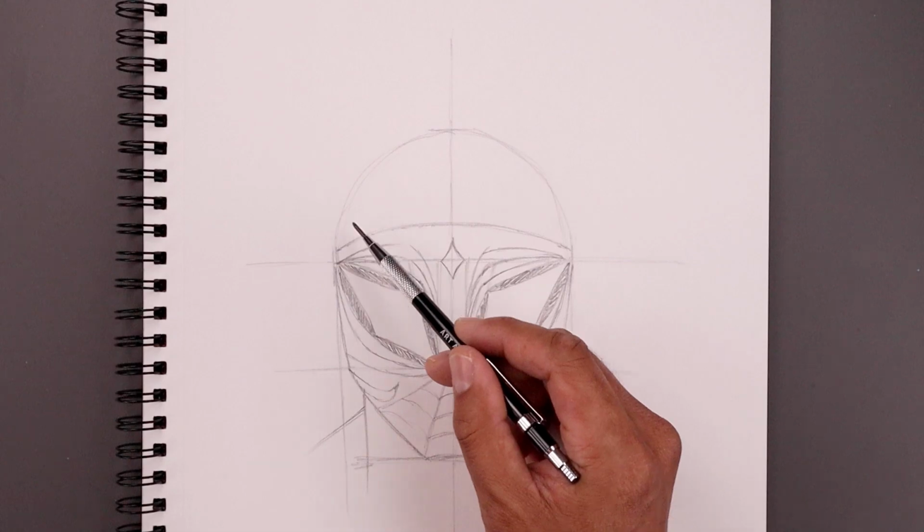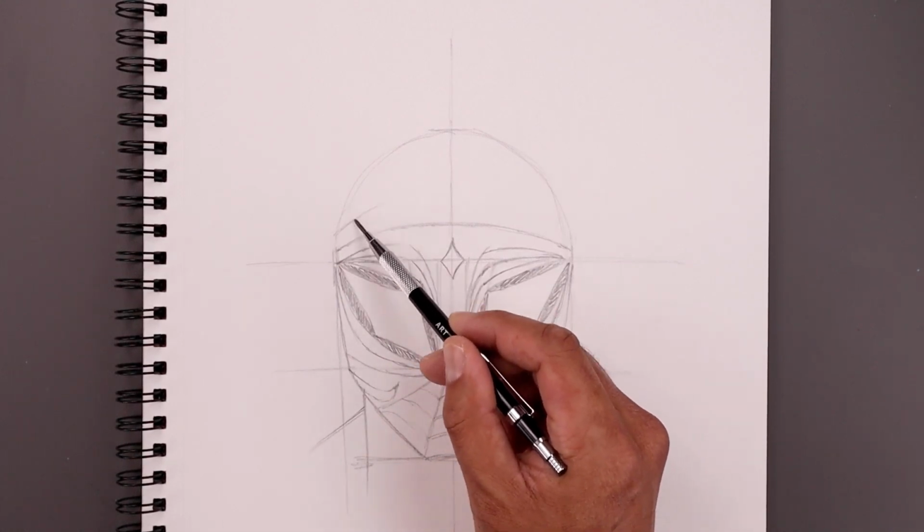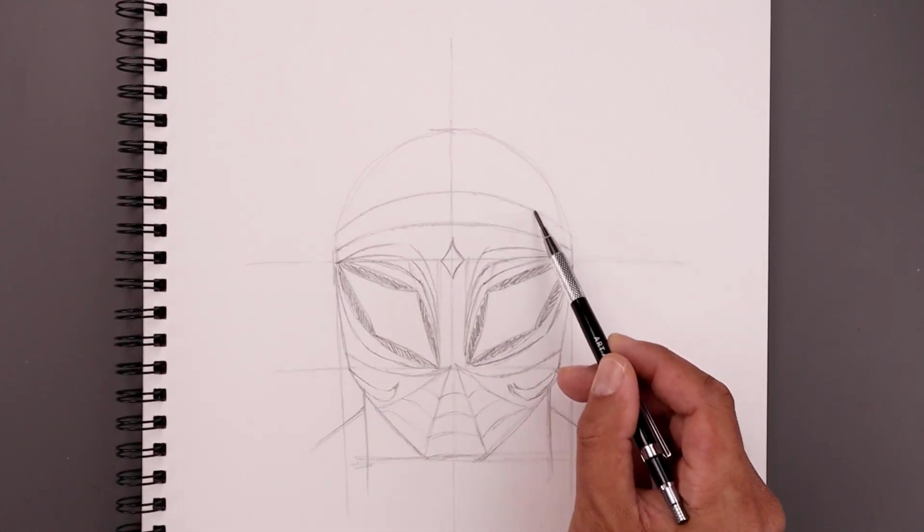Now I'm going to draw the top edge of the headband. From the side, let's step up, curve this up a little bit higher in the middle, and then taper that down towards the right.